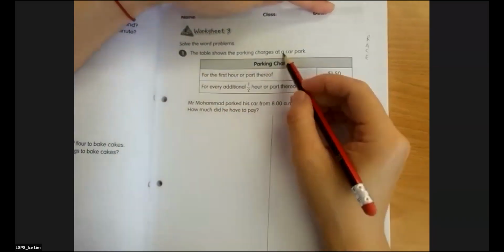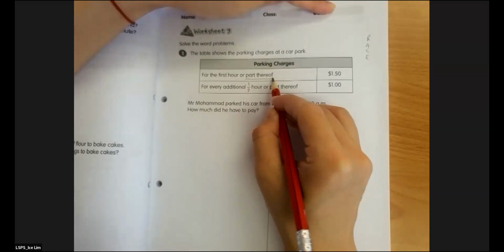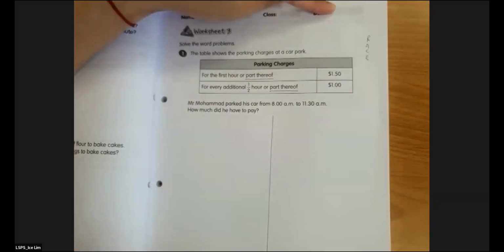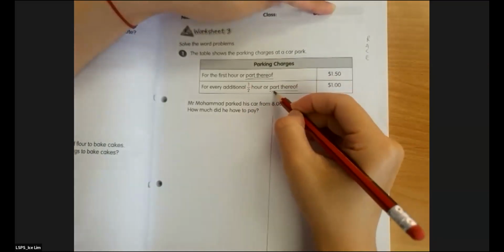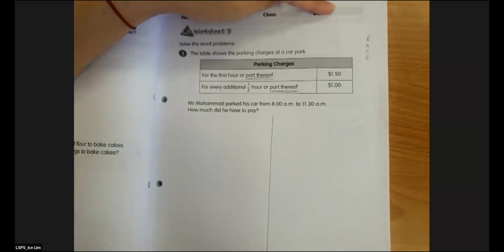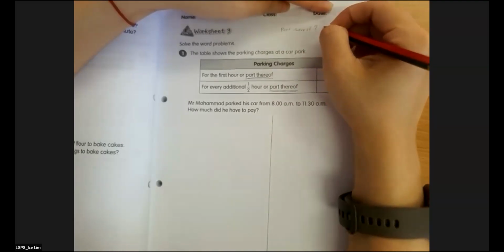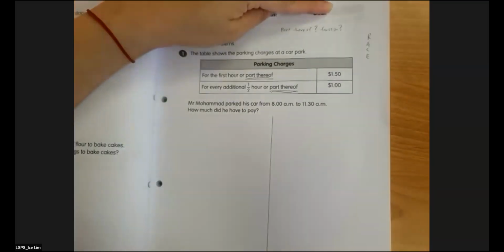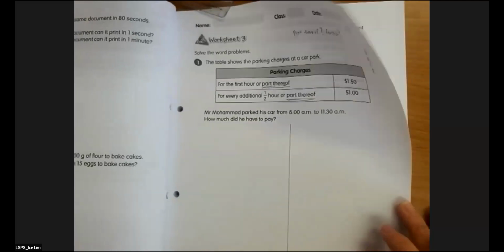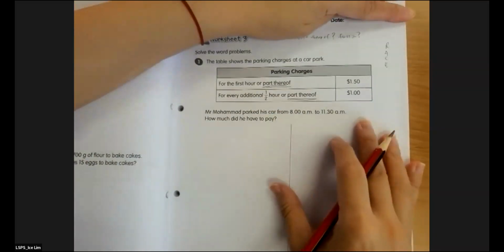The table shows the parking charges at a car park. Now, there's this part about part thereof, from yesterday. Xingwei noticed and she was asking. Do you manage to figure out what's the answer for part thereof? Okay, Samantha is trying to find words for it. What Xingwei said was fraction. She feels like, okay, she finds that this word part thereof sounds a bit like fraction. Okay, let's see whether it makes sense. But I'm going to put a note here. What is part thereof? Is it fraction? Okay. Can you see, right? So I wrote here, part thereof, is it fraction? Okay, move on.